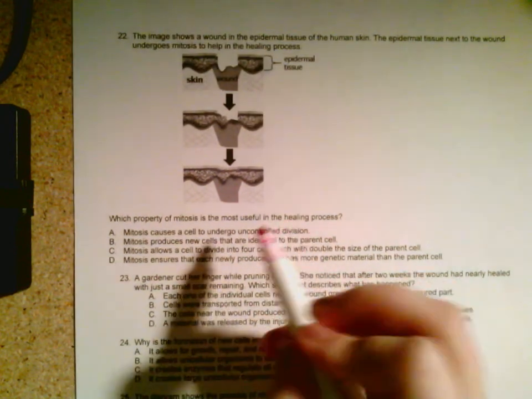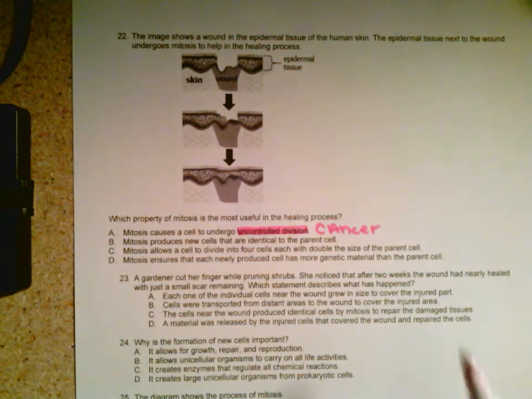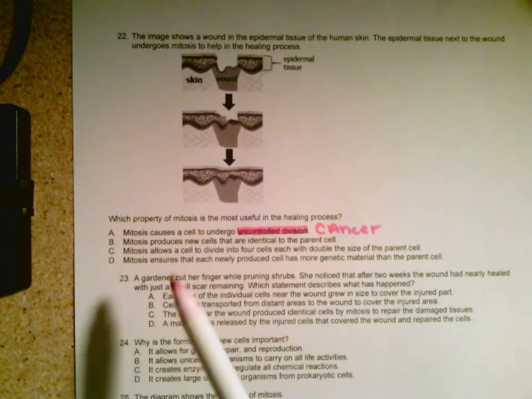Number 22, the image shows a wound in the epidermal tissue of the human skin. The epidermal tissue next to the wound undergoes mitosis in order to help the healing process. Which property of mitosis is the most useful in the healing process? A says mitosis causes a cell to undergo uncontrolled division. If you selected this answer, this is mitosis. However, this uncontrolled division is indicative of cancer. And that is not good, which is not part of the normal healing process.